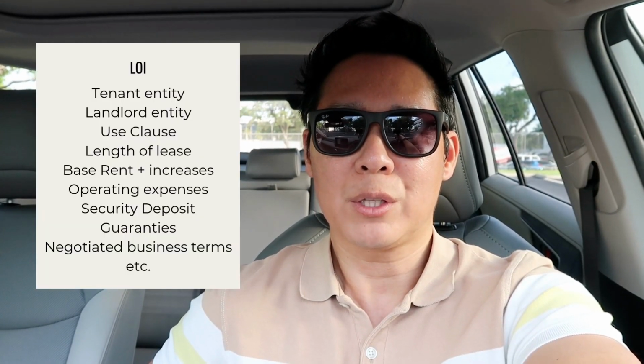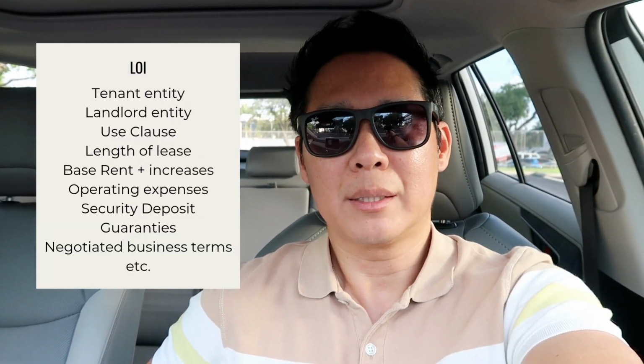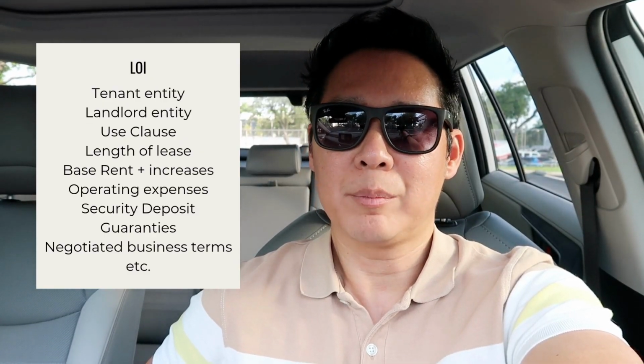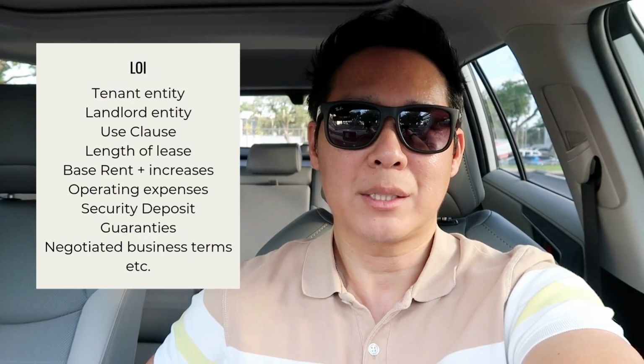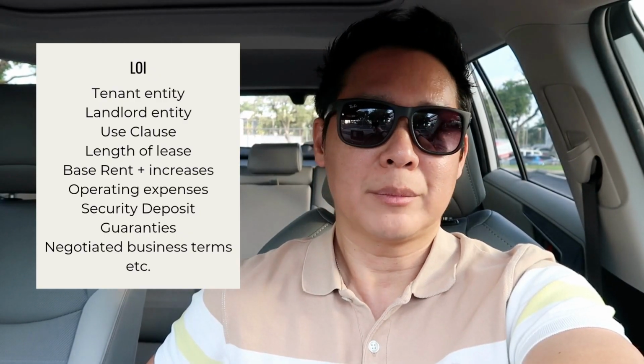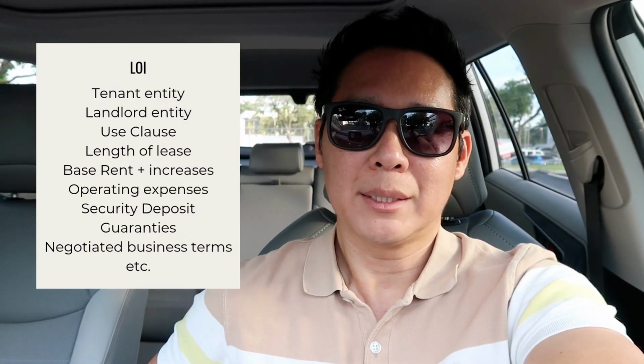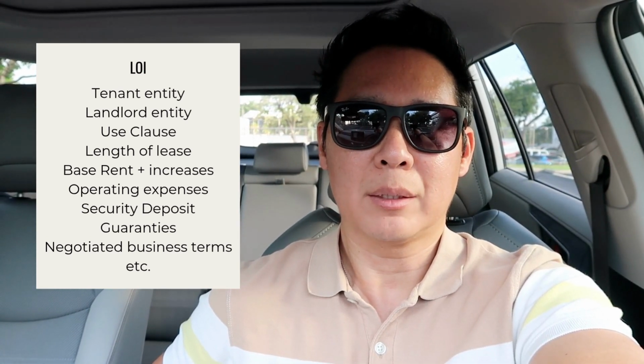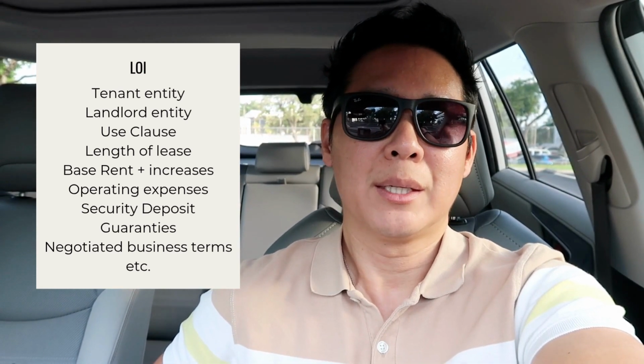There's other things like security deposit, prepaid rent, and the use clause, which is very important. You want to make sure you have a very dialed in use clause. But then the letter of intent can also include some of these other items such as use restrictions, co-tenancy, and all sorts of other stuff that is maybe a little bit non-standard in a boilerplate retail commercial lease.